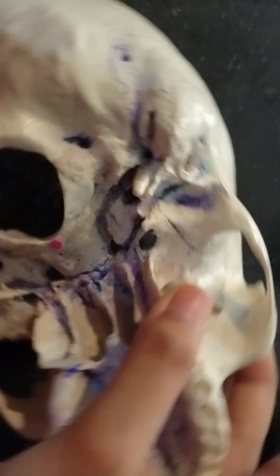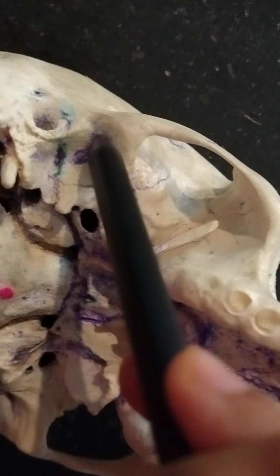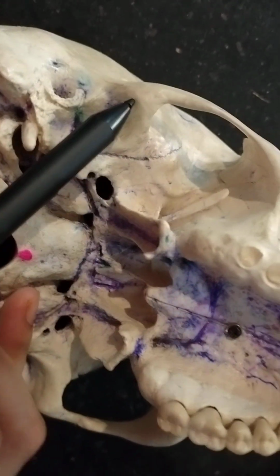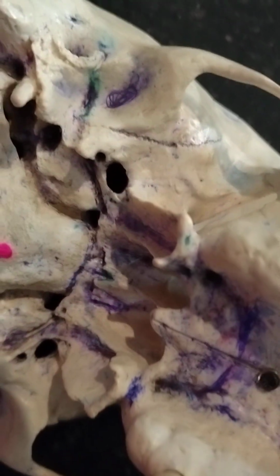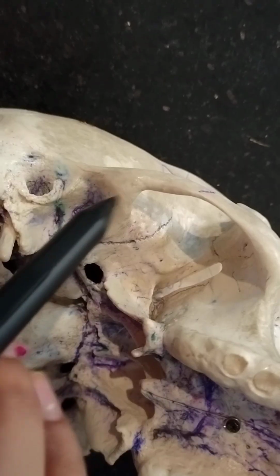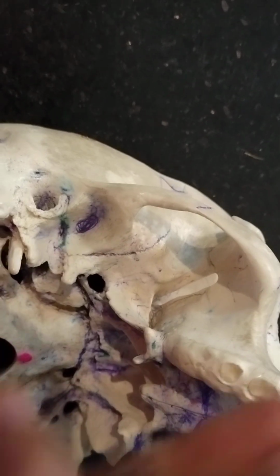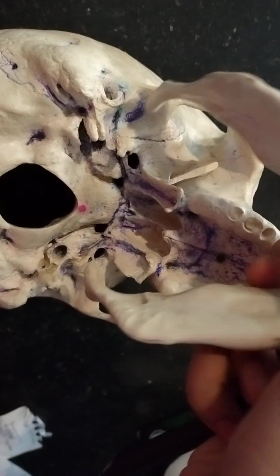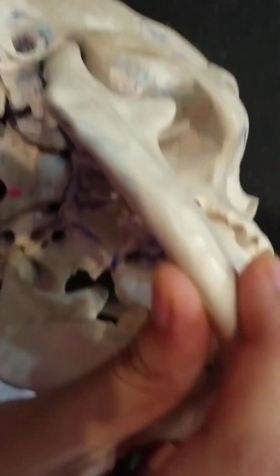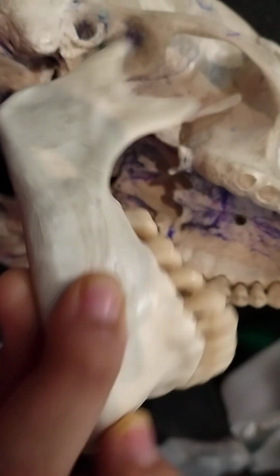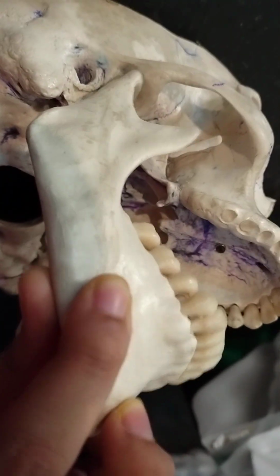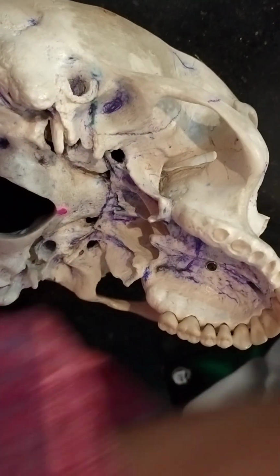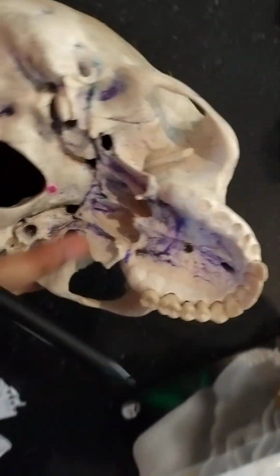Fossa for the mandible. Here there is the fossa for the mandible with the anterior tubercle. It prevents dislocation of the mandible when we open the jaw like that. So here we have the mandible. As we open our jaw, the mandible moves here, right? So the anterior tubercle prevents the dislocation.